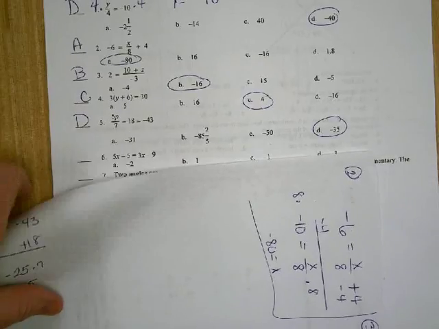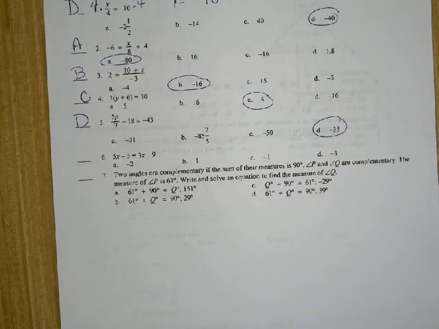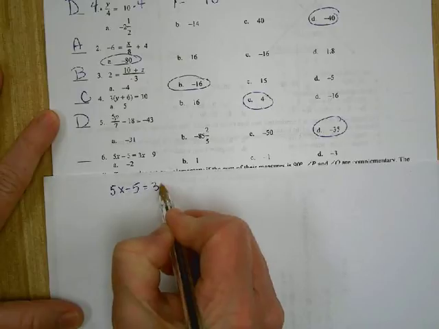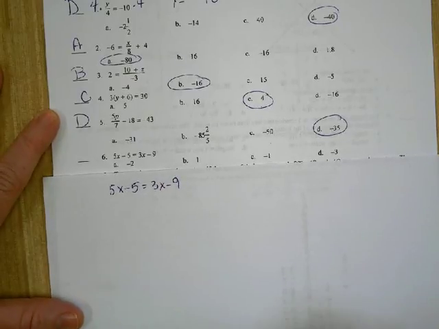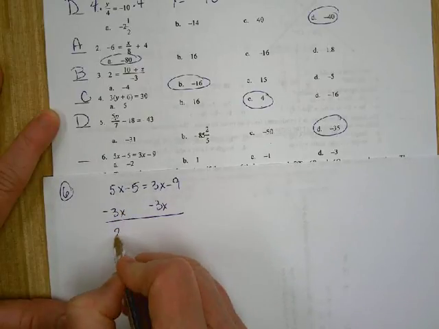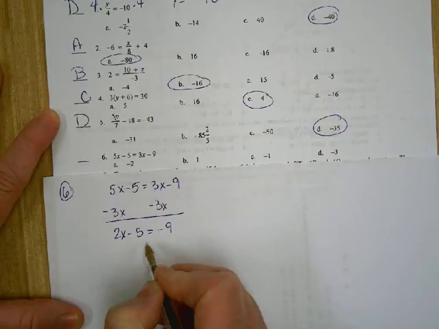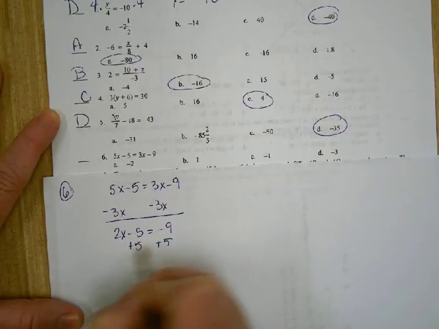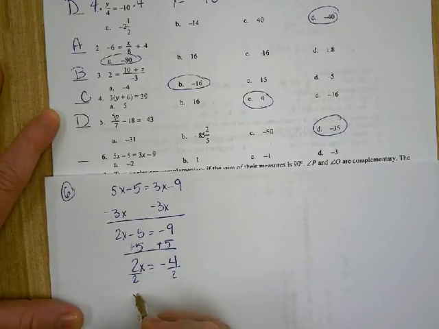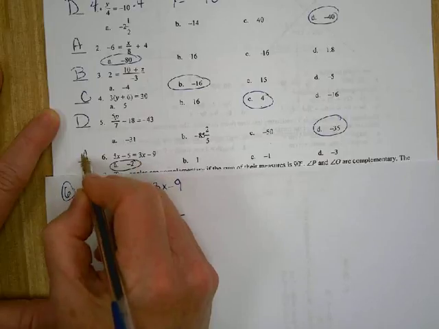Okay. 6. Says 5x minus 5 equals 3x minus 9. Help me work this one. Subtract 3x. 2x. At 5. Divide by 2. Okay, so that one's A. Now, could you have used your calculator to test any of these and to check these problems? Could you have plugged your number in to check your work? Yes. Yes, you sure could have.